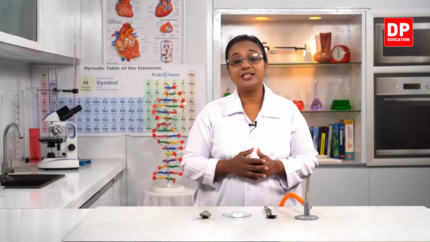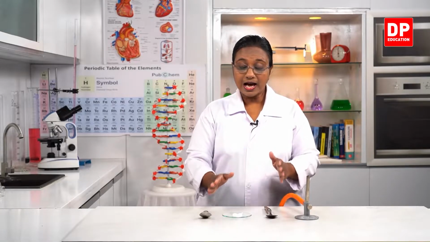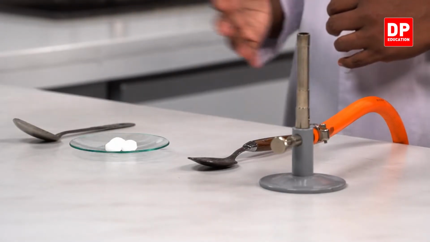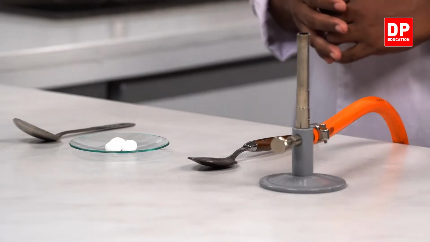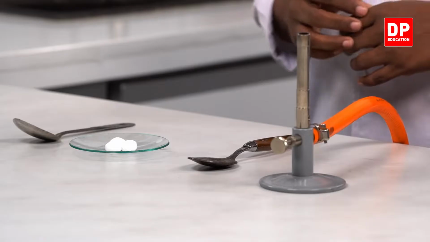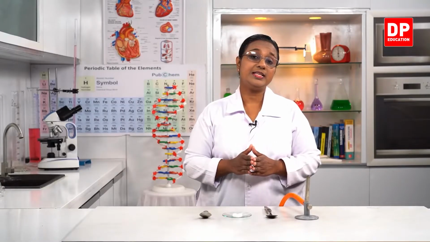So we will look at some examples where changes take place in matter. To start the activity, I have naphthalene balls, or what we call mothballs in common terms. You can see the mothballs here. Now you know this is a white color pebble-like or pellet-like structure. You have used this at home.